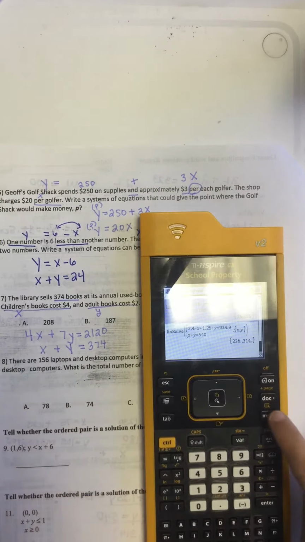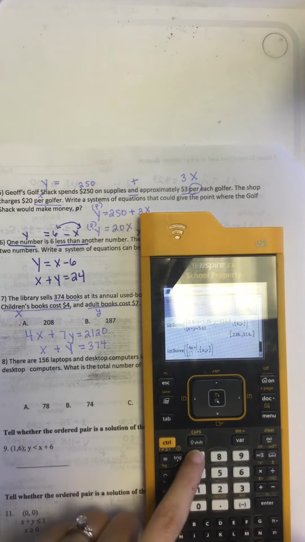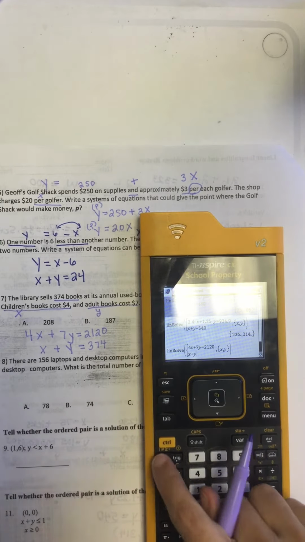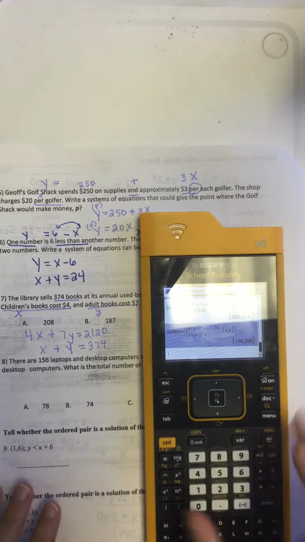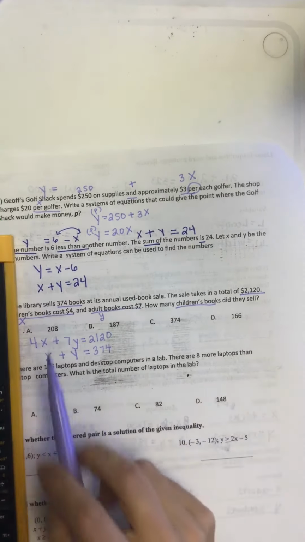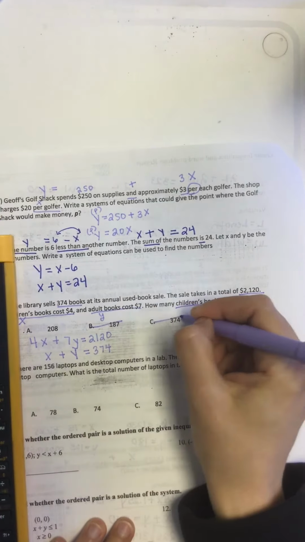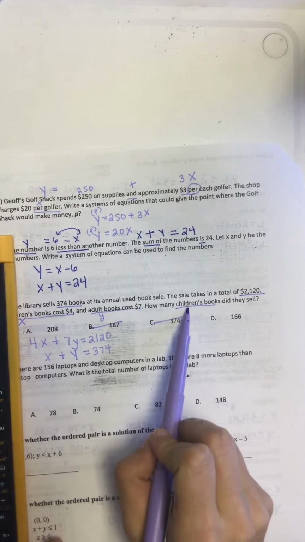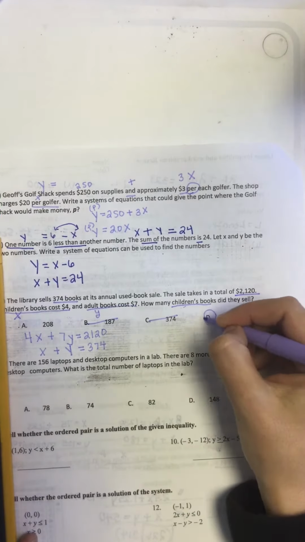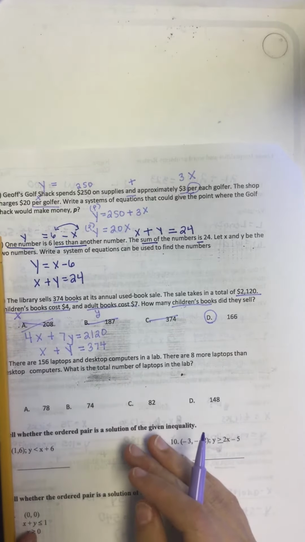So then I'm going to put it in my calculator, menu 3-2, and type in 4x plus 7y equals 2,120, and then x plus y equals 374. And it gives me 166, 208. What you see here is the 208 as A and the 166 as D. So I need to figure out, what is it asking? It's asking for children's books, which is the X value. So I only want the 166, not the 208. They're going to do that often to trick us, so we want to be very careful.